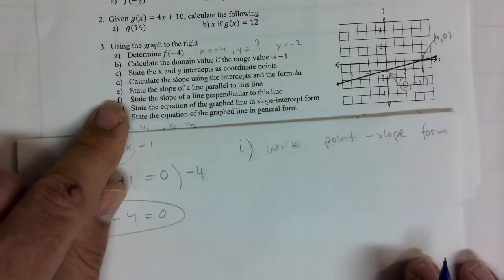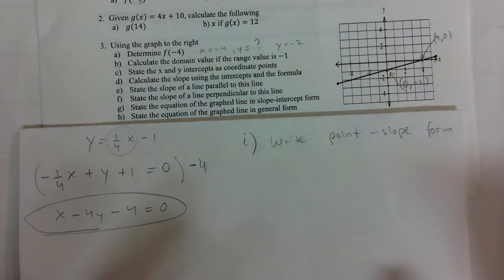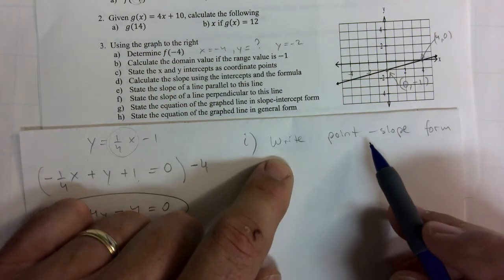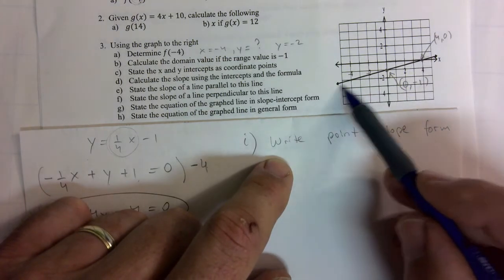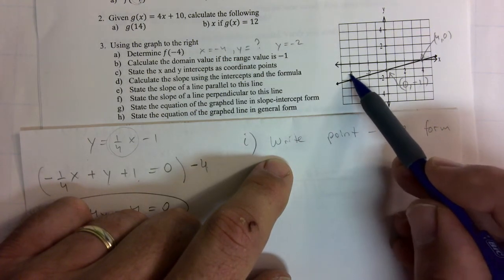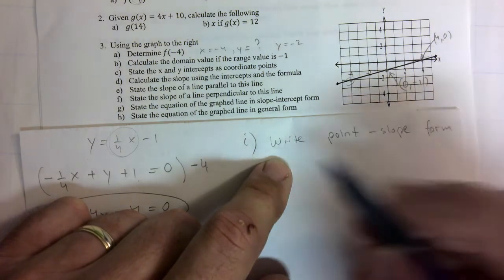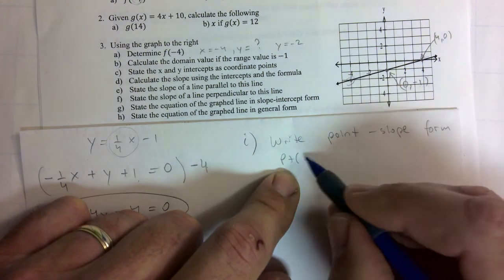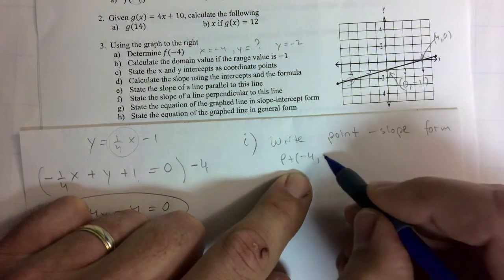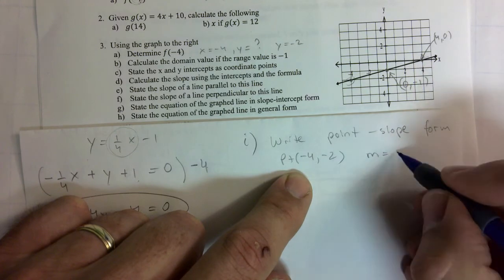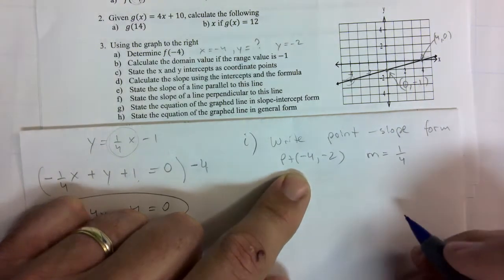Write the point slope form of this line. Don't pick the y-intercept when you do this one. You just want to pick another point on the line. It could be this one right here, it crosses perfectly, or the x-intercept, but I'm going to use this one here. My one point that I have is (-4, -2), and the slope I know already by just looking at it is 1/4.